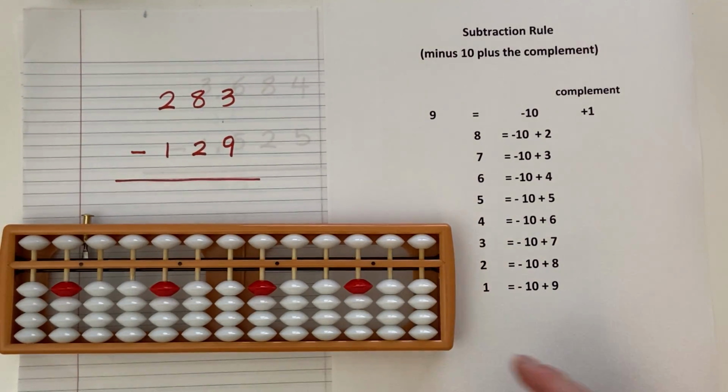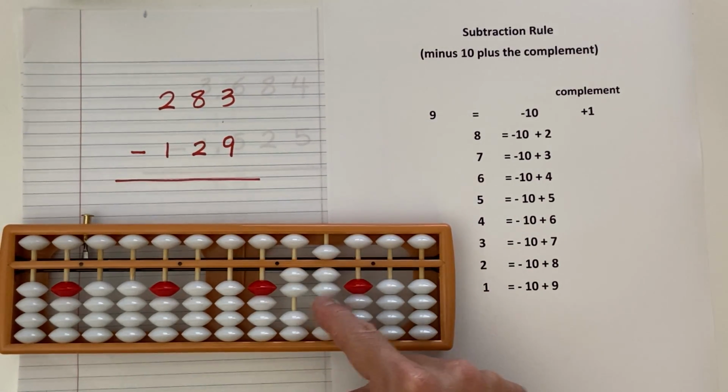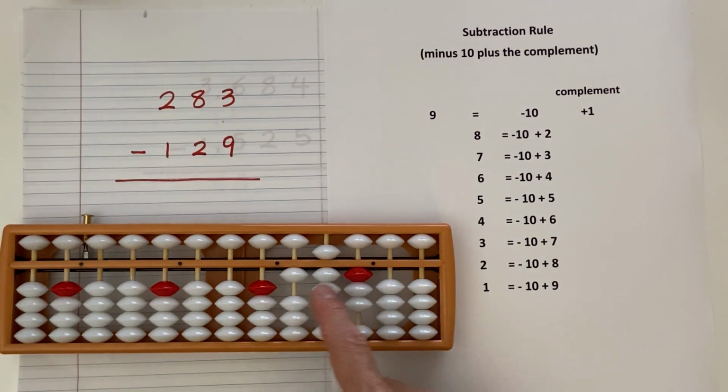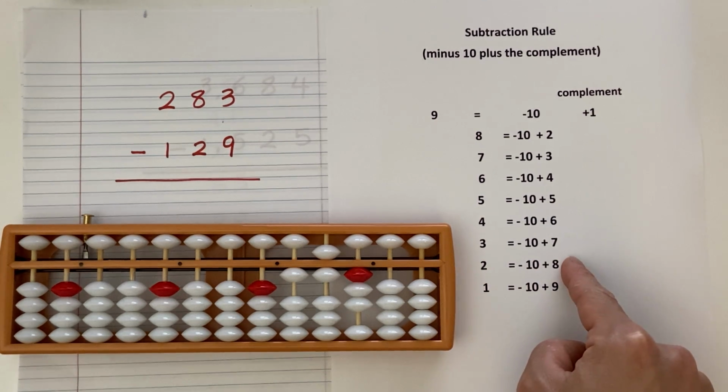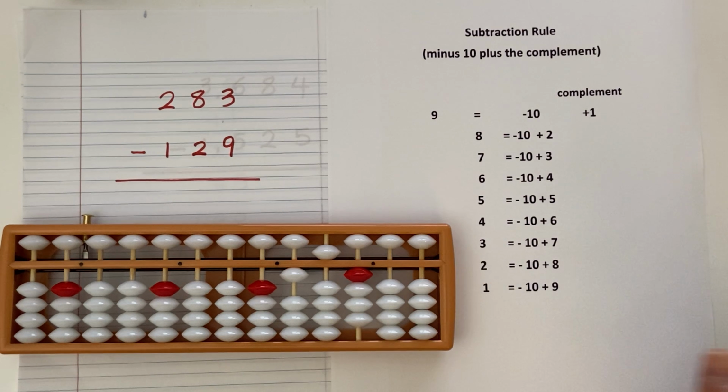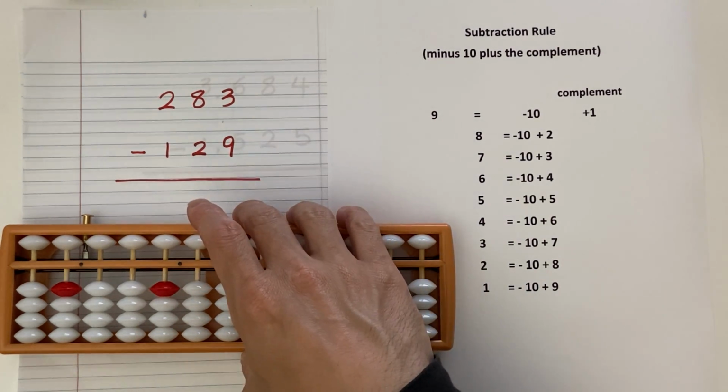Let's do it again. 283, that's the first number. Subtract 129. We don't have enough to subtract 9, so apply the subtraction rule. Minus 10, add 1. So what we have is 154.